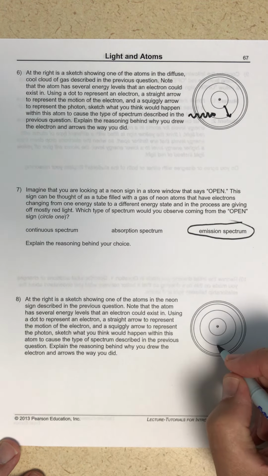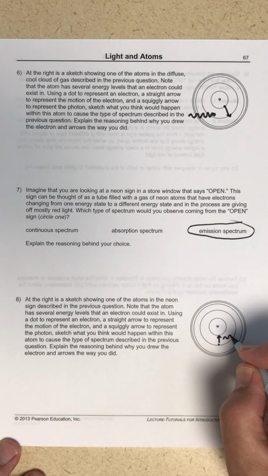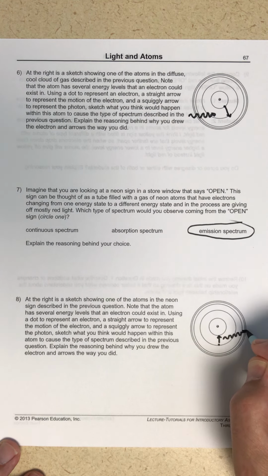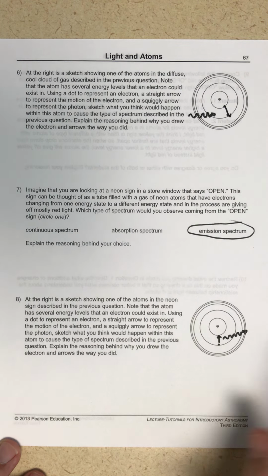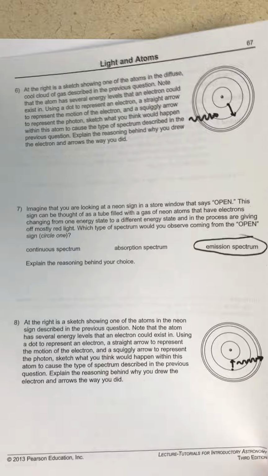Alright, so I have an electron in the neon atom in an excited state, going to a ground state, and in the process giving off a photon of energy. That's what creates an emission line.